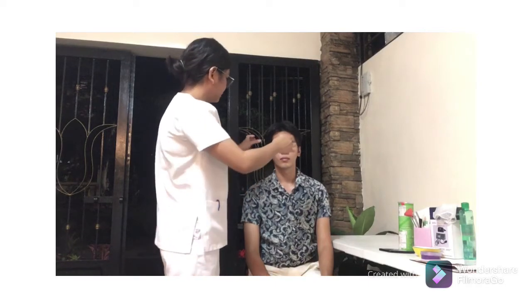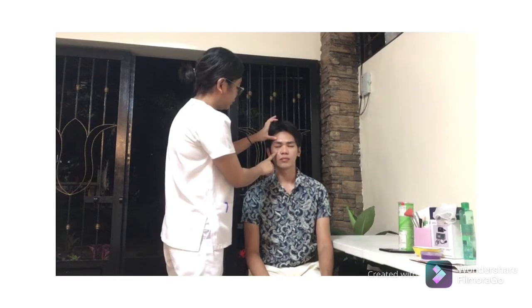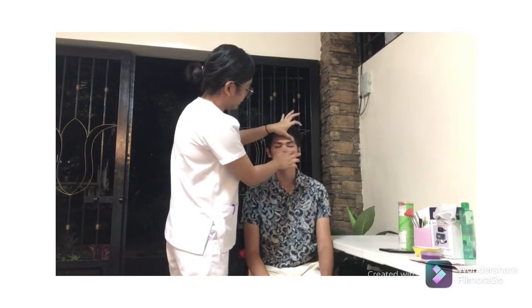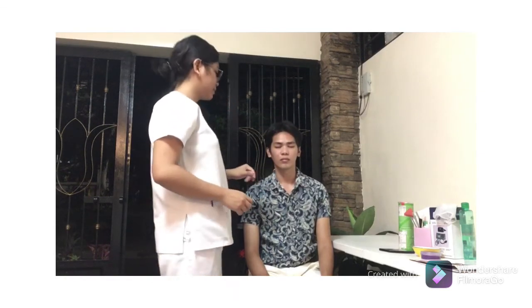After that, I will observe the patient's face for symmetry while he smiles, frowns, and raises eyebrows. Have the patient close his eyes and test the muscle strength by attempting to open them. Can you close your eyes? And I will try to open them. Okay. Can you smile? Frown? Okay. Can you open it up?